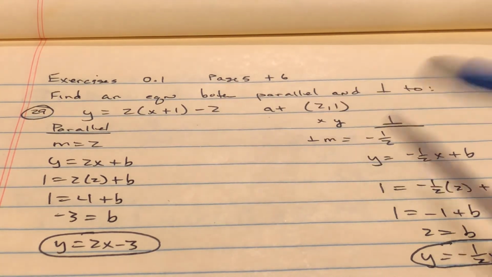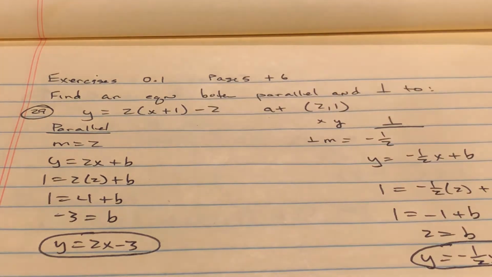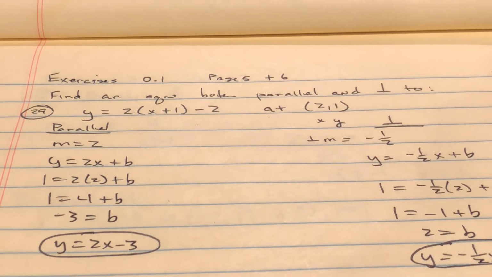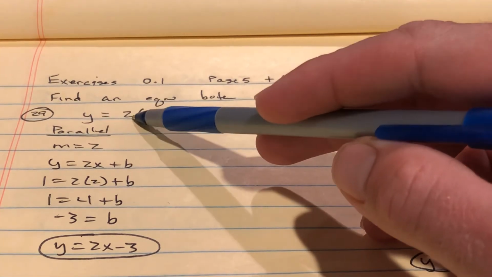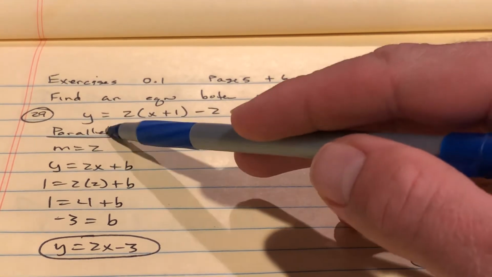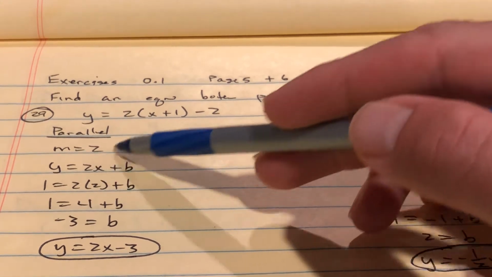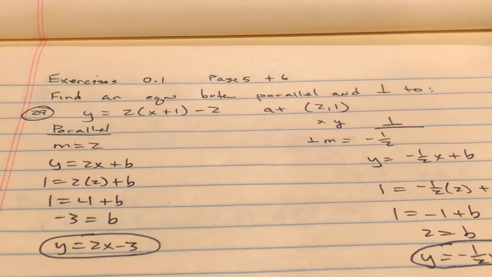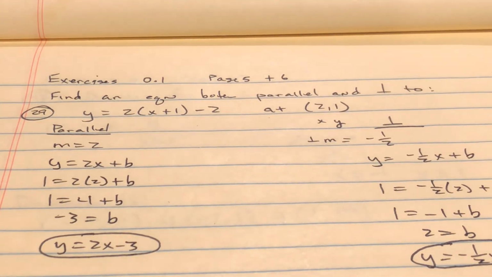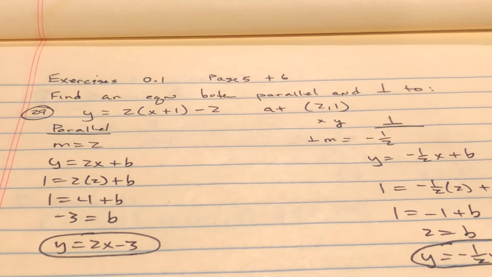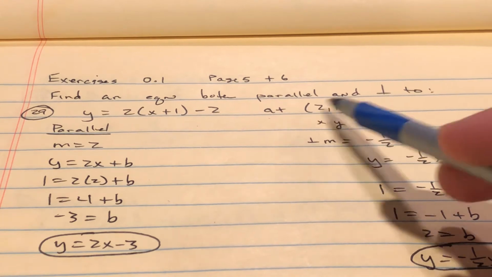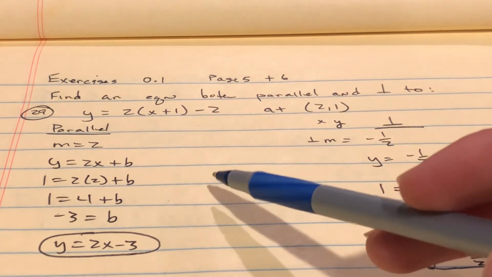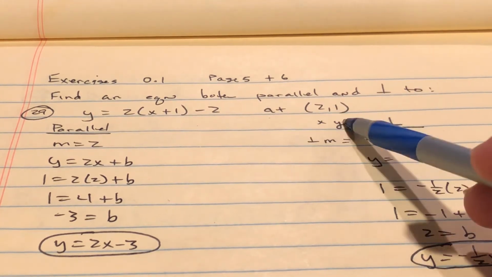So the first thing, again, I don't need to distribute. I don't need to know that this is y equals 2x. All I need to know is the slope is 2. This line has a slope of 2, so a line parallel to it is going to have a slope of 2. It's just going to go through a different point. It can't go through (2, 1), or it'll be the same line.